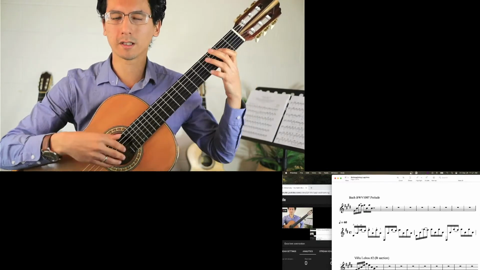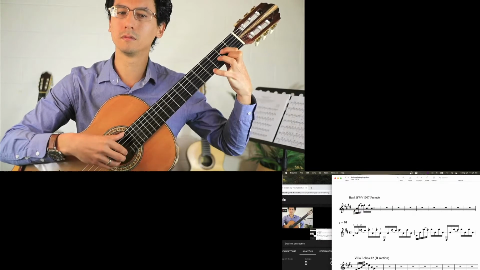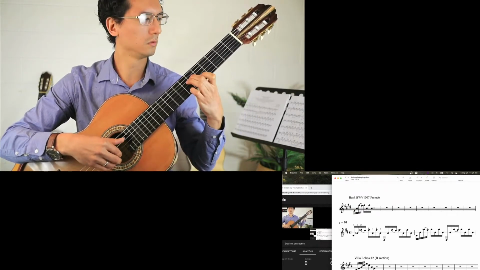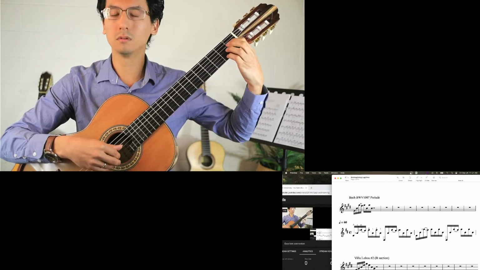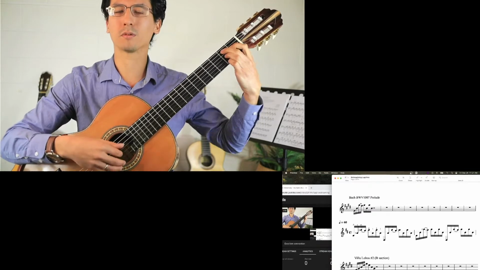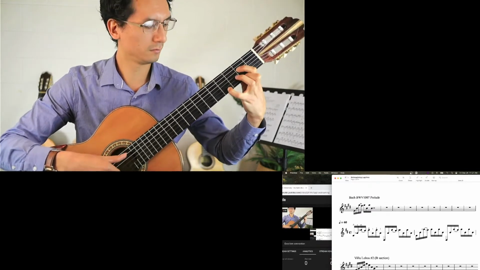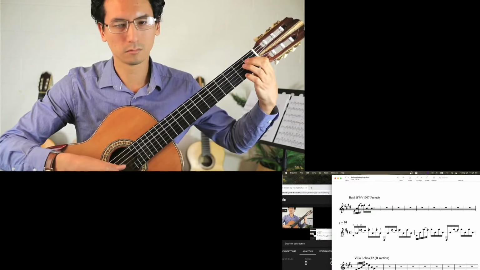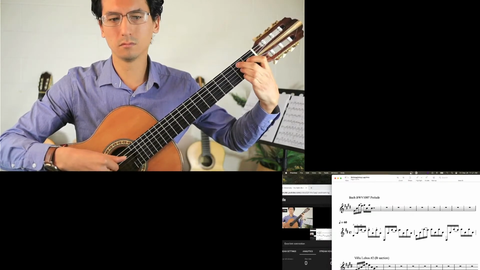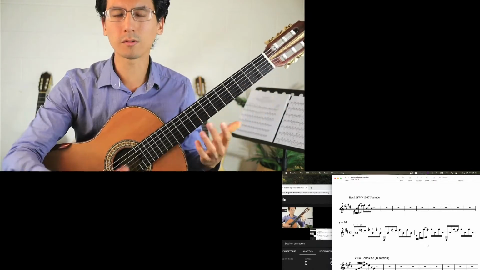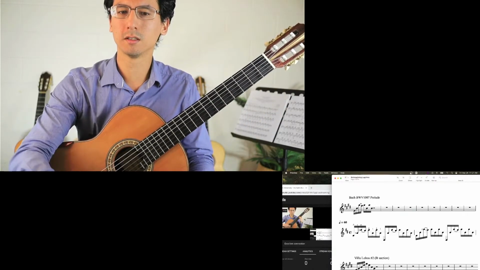So if we apply that texture to Lagrima, again, we're going to be a bit flexible at that point, but all right, beautiful. As well, very contrasting texture.